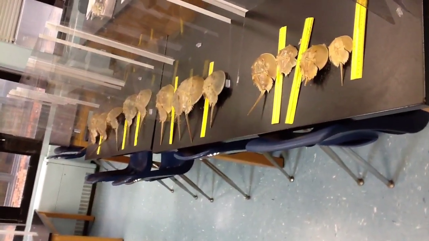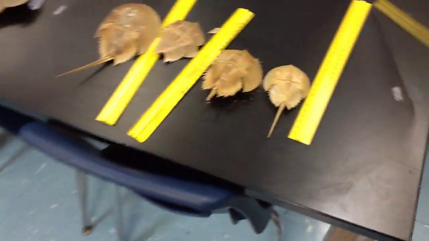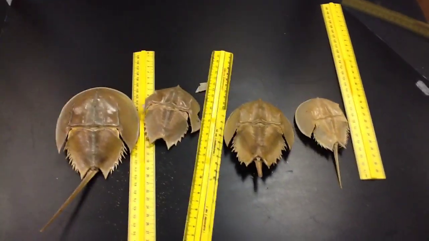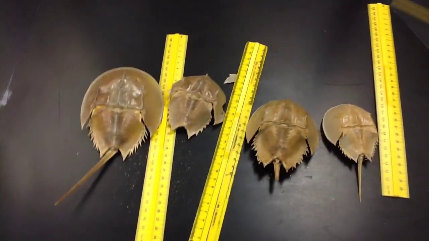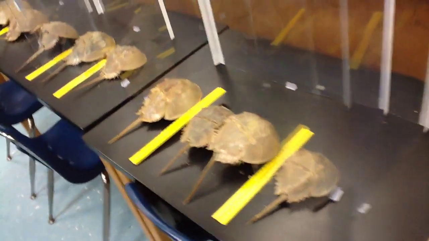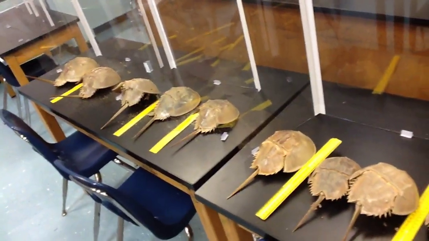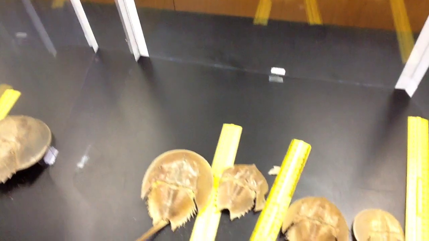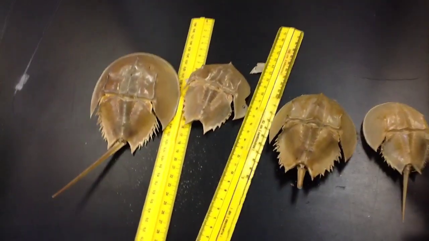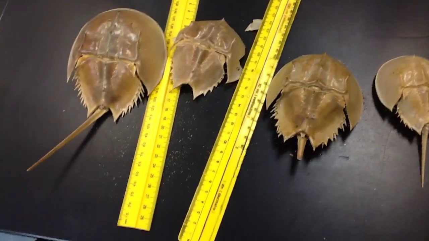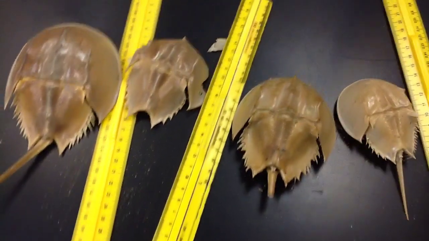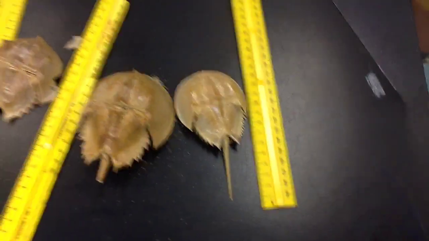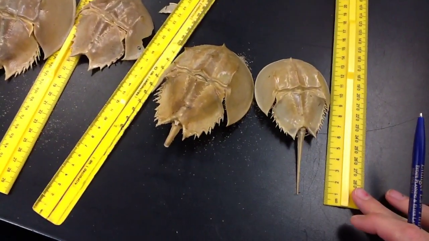Now, is that enough data to give a valid experiment? Well, we'd probably have to do this again and again and again, and use more samples rather than just the 14 horseshoe crabs. But let's take a look at the size of each, and we'll do some comparison. And I'm going to be using centimeters, because that's the unit that we use for most science.